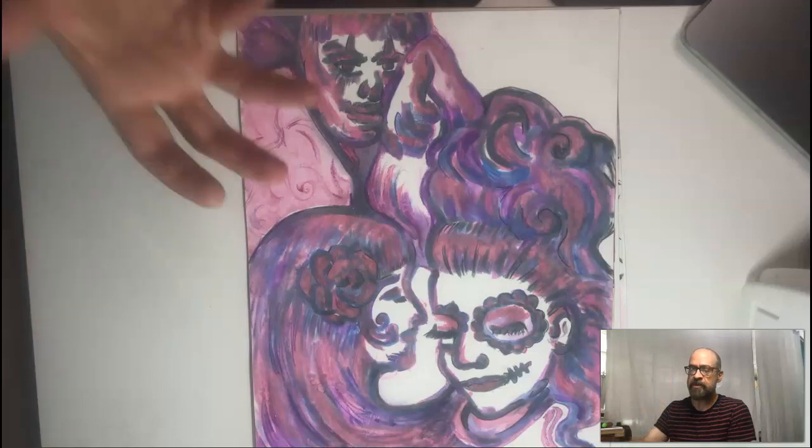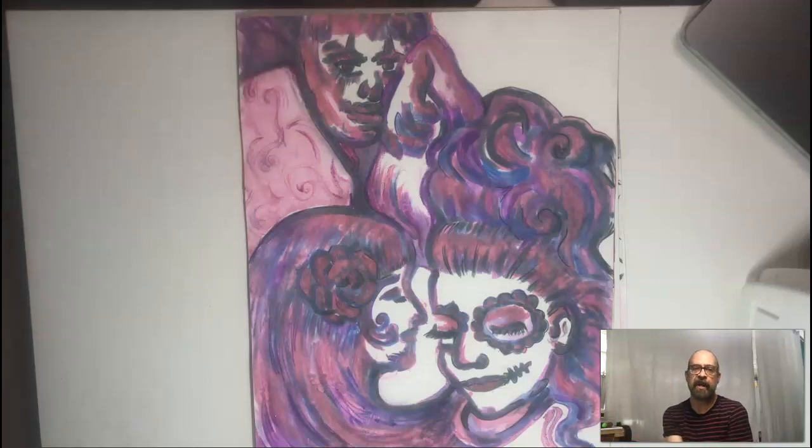Now, in addition to what I'm showing you here, I want you guys to push your imagination and think about things that you can remove from a figure that might make it more thought-provoking. What if these figures had no mouths, right? What if they had no ears, no eyes? What if instead of hair they had plant life? You know what I mean? Push your imagination.